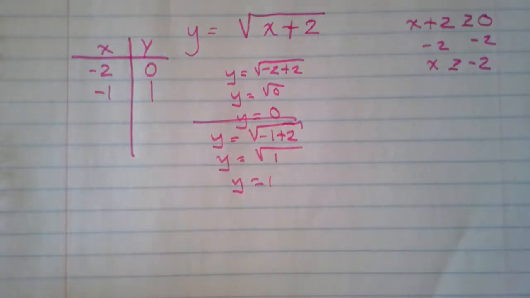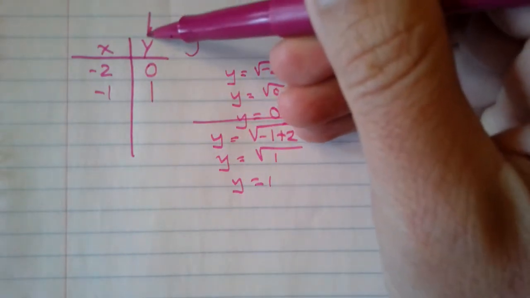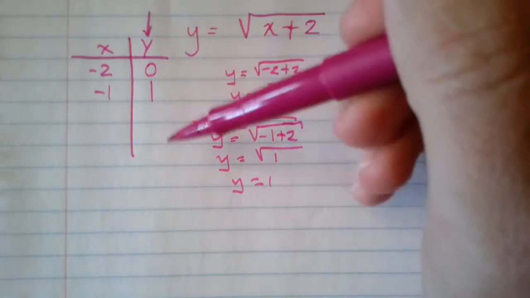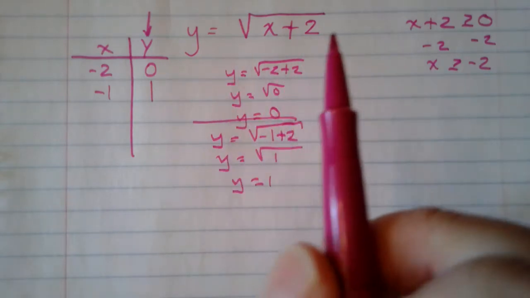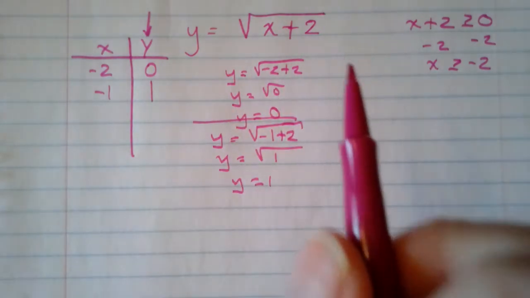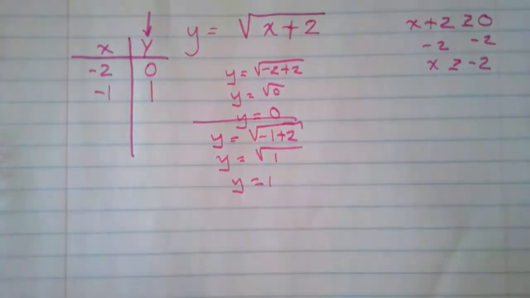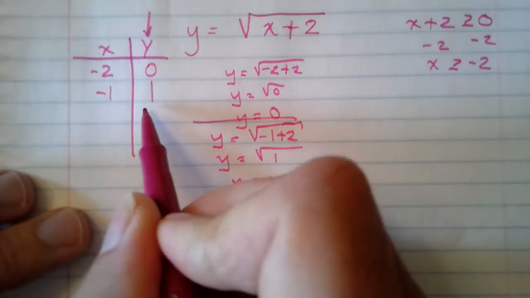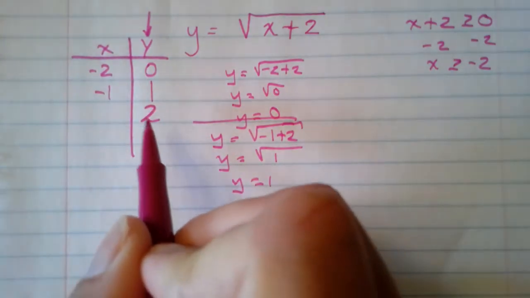Now, what's the next perfect square? That's what this is turning into. I didn't want to say it in the beginning, but my y values are all going to be the square roots of perfect squares. We need the radicands to equal the perfect squares. So my next number I'm going to want to try to get to is 2.